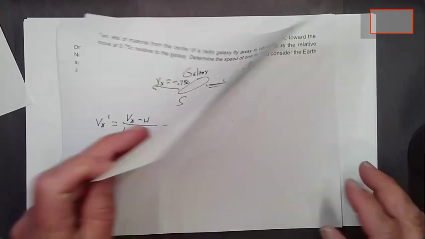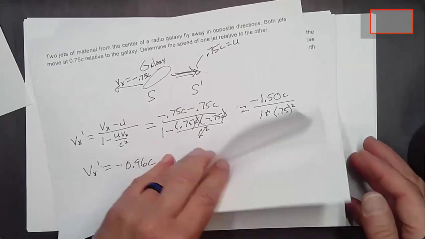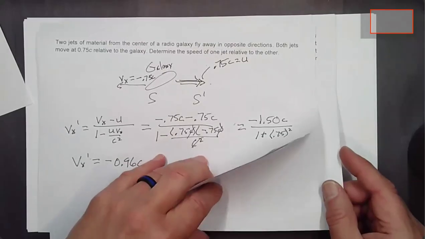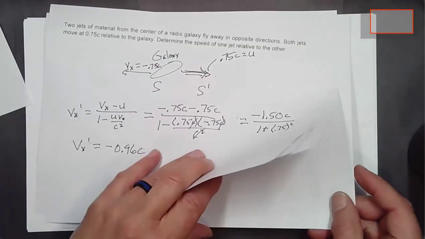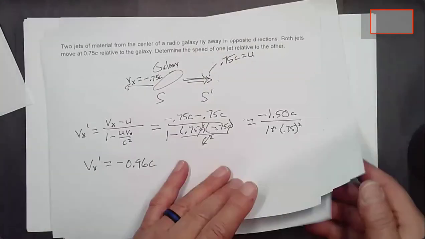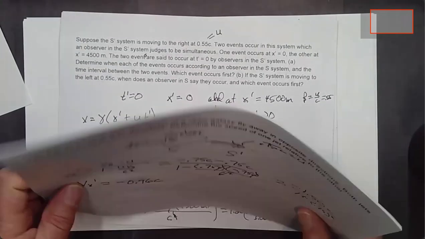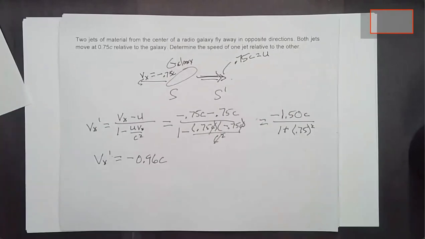Okay, and I think I've got some more space things that we can work on tomorrow. And there'll be some more problems with these Lorentzian transformations, especially the velocity transforms. So, okay, I'll stop recording here.